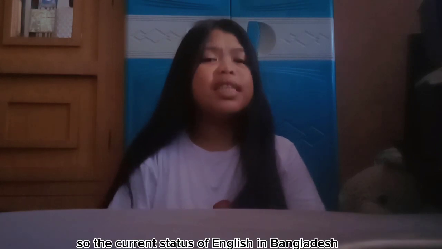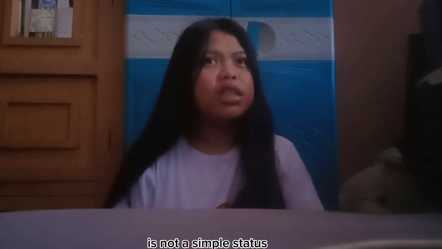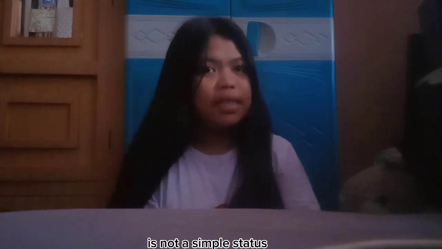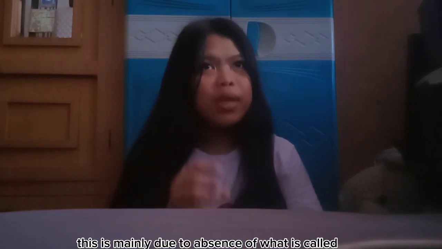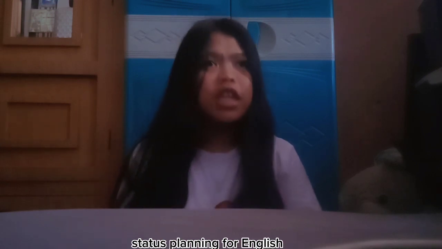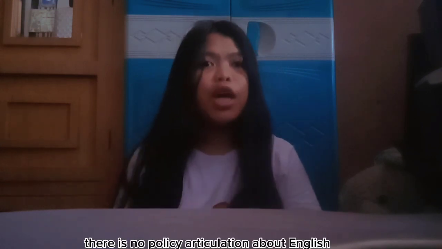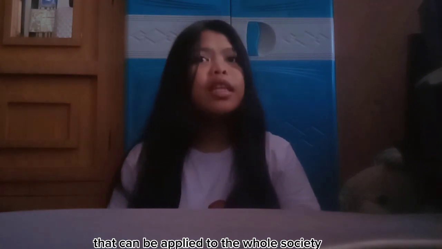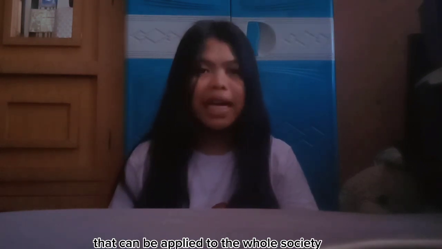The second question is what is the status of English in terms of education and language policies in Bangladesh. The current status of English in Bangladesh is not a simple status. This is mainly due to the absence of what is called status planning. For English, there is no policy articulation that can be applied to the whole society.